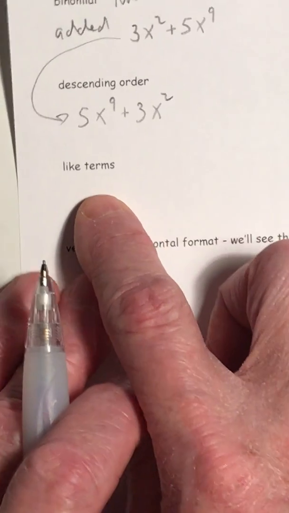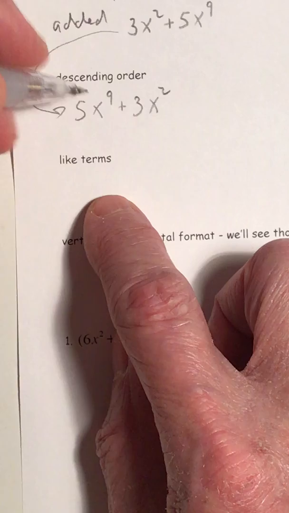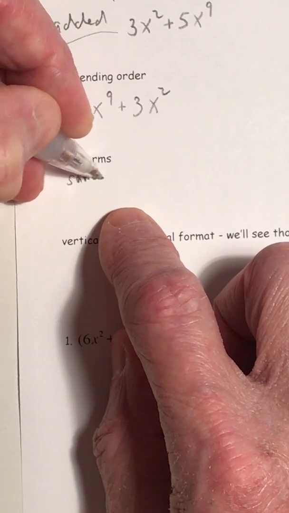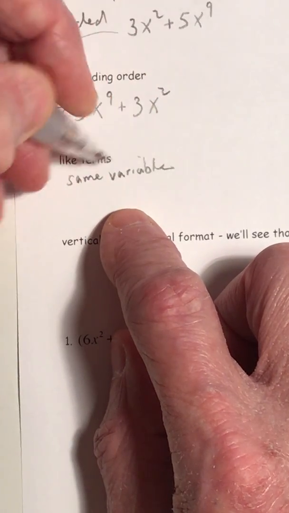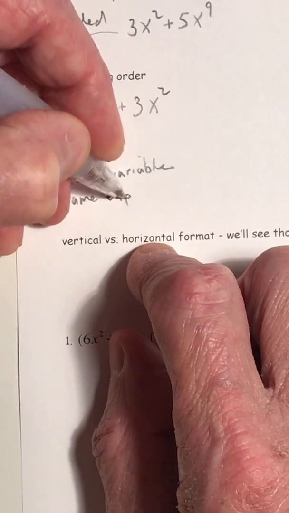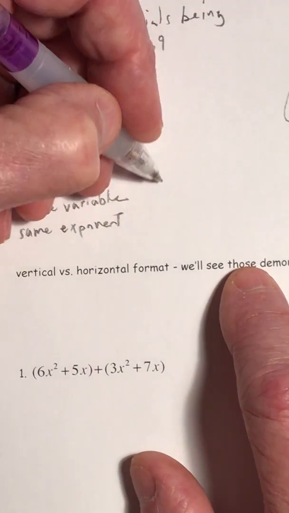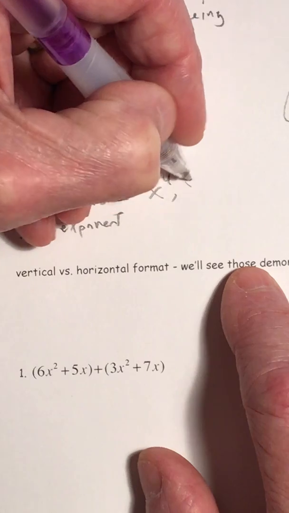Like terms, by like terms in comparing one monomial to another, we have to have the same variable and the same exponent. For instance, here's an x to the 4th, y to the 4th.